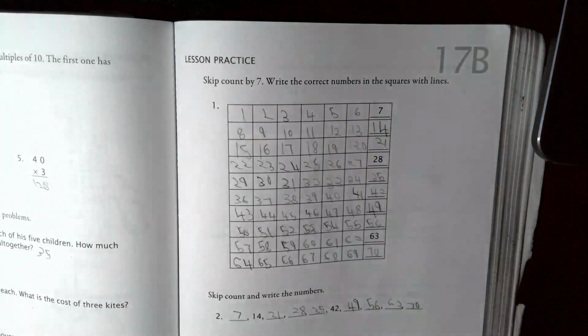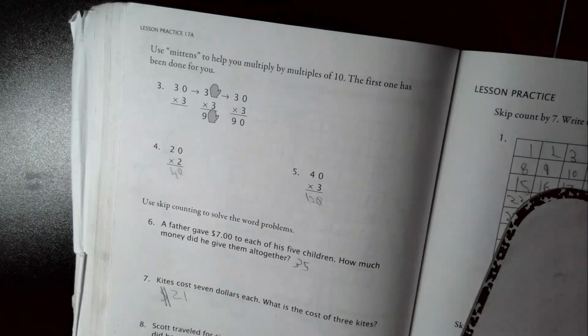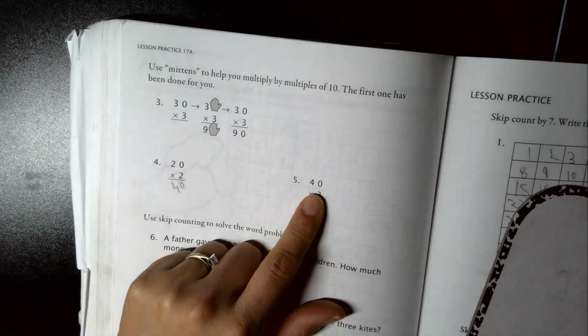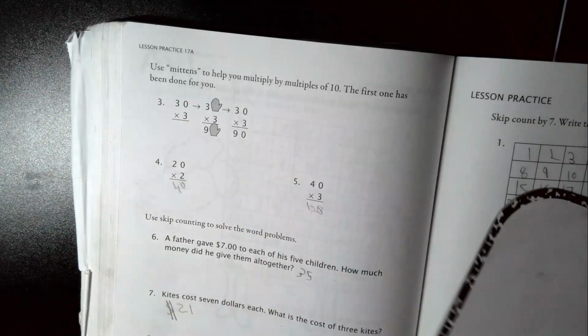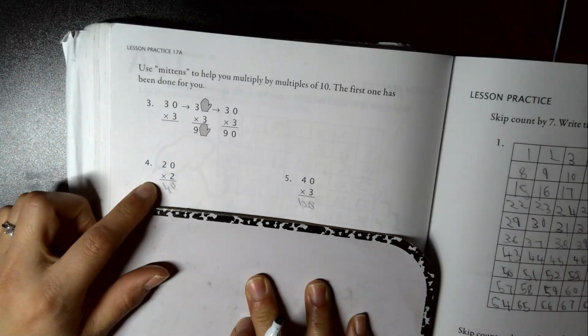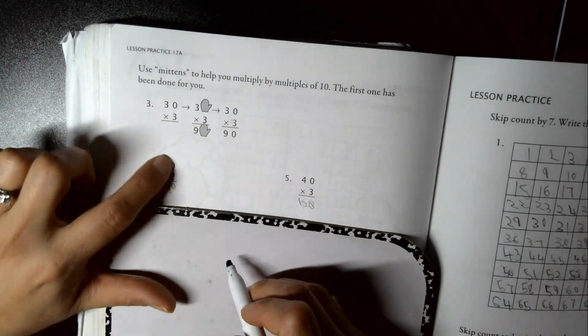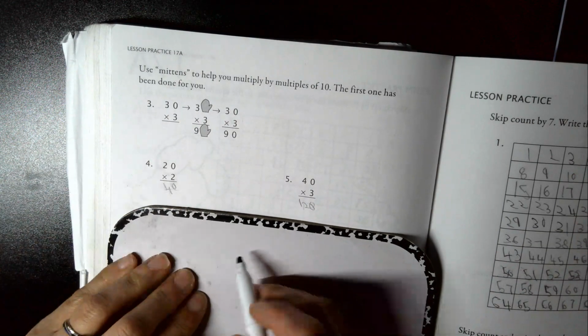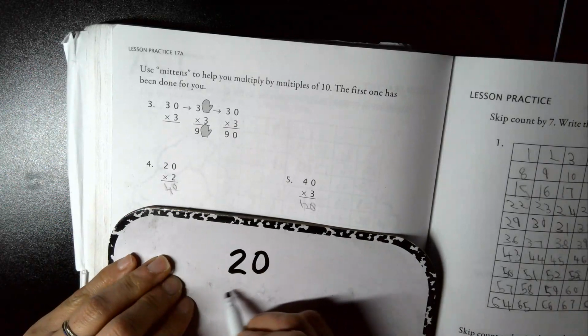You move on. And then we are starting to do 2-digit times 1-digits, okay? But they're starting us off with kind of the tens, like 20 and 40, 30, all of those numbers that are kind of multiples of tens, which is really nice because it starts us off easy, where when we do this, we're doing 2 times 0 and then 2 times 4. So I want to show you how we do our multiplication, okay?